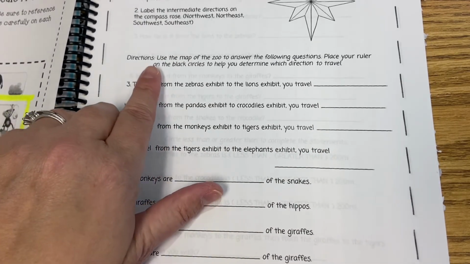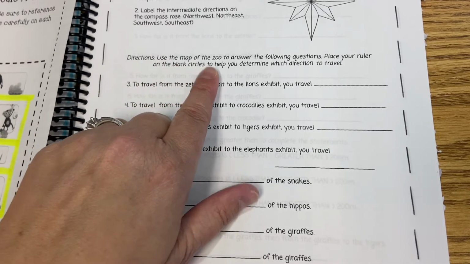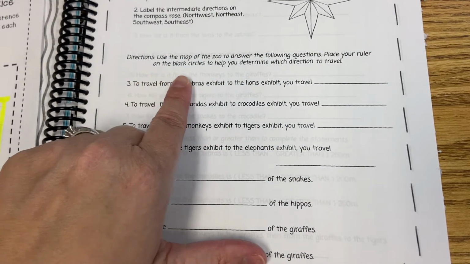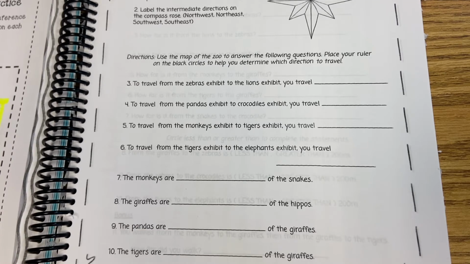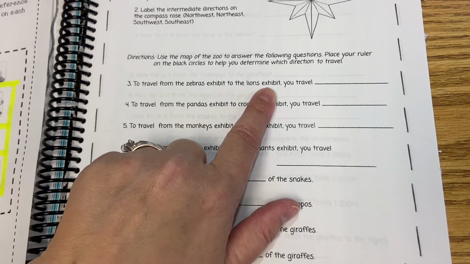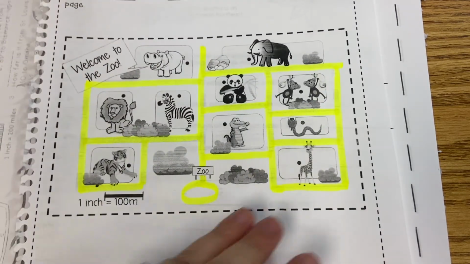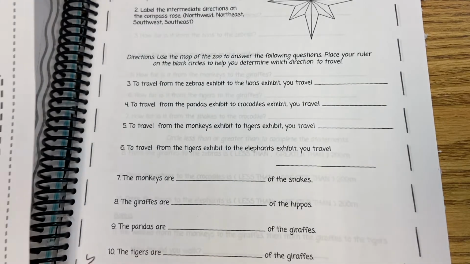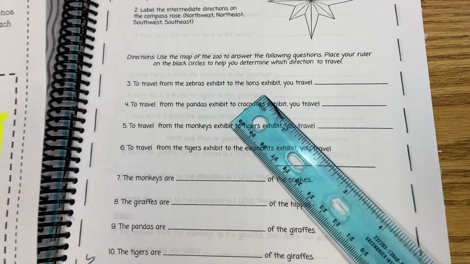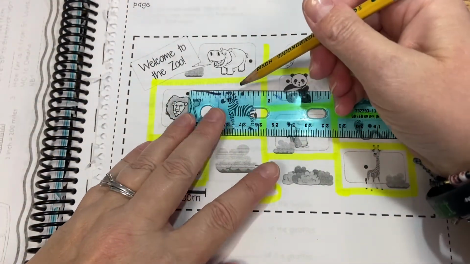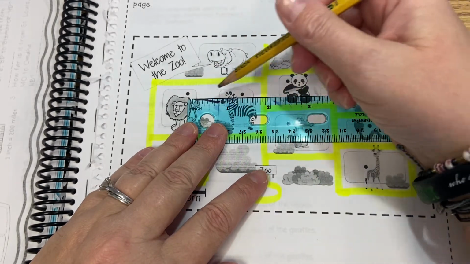Once you finish that, it says directions. Use the map of the zoo to answer the following directions. Place your ruler on the black circles to help you determine which direction to follow. So it says to travel from the zebras exhibit to the lions exhibit, you're going to take your ruler and put your ruler on the zebra exhibit and you're going to the lions exhibit. So from the zebra to the lion, I'm going which way?